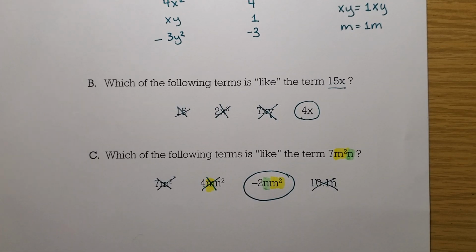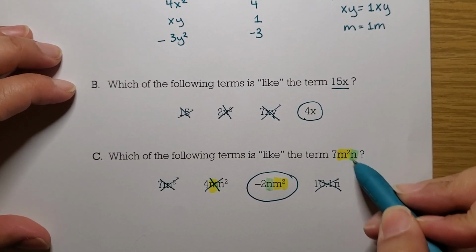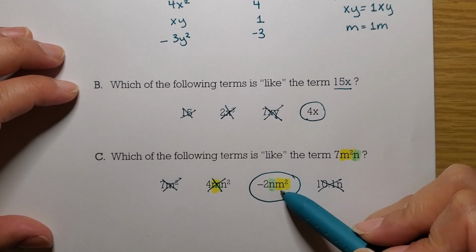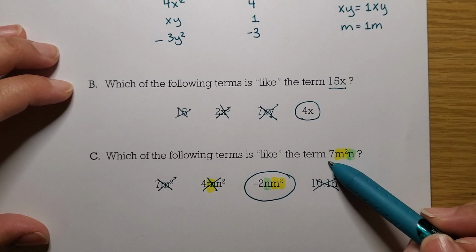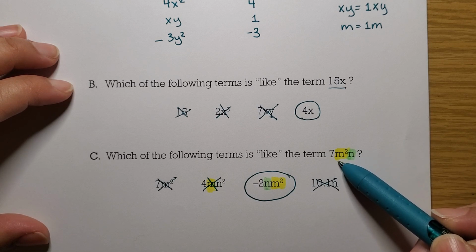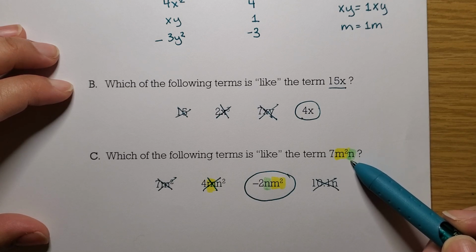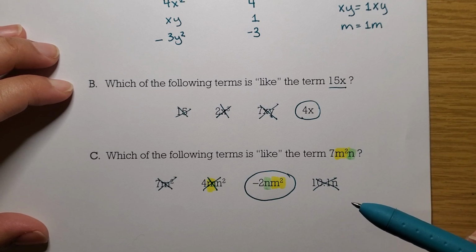Now, I like this example in particular because they do sort of look unlike, in the sense that the letters come in a different order. So this one is m squared n, and this one is nm squared. Remember that this all means a bunch of multiplying. 7 times m squared times n. And when you multiply, you can shake up the order because it's commutative.